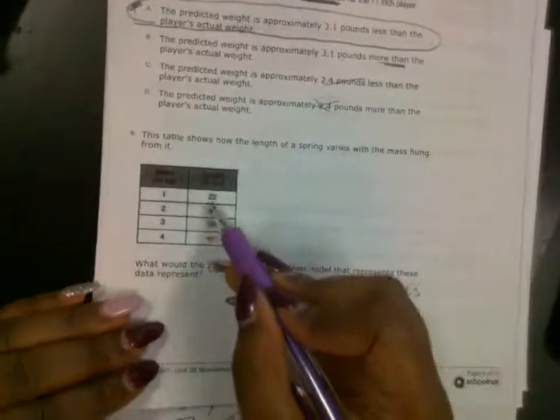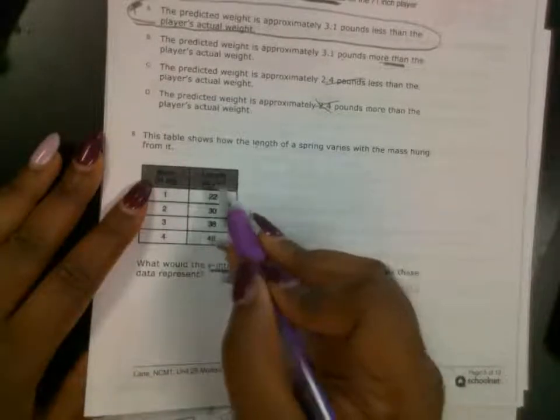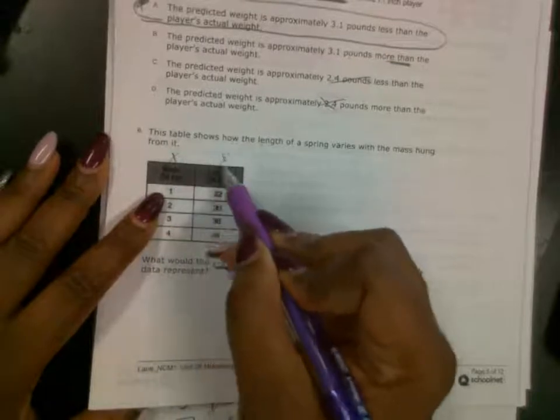Okay? All right. So here we are going to work backwards to figure out what was the starting length when the mass was 0. Okay, what's the starting length when the mass is 0?